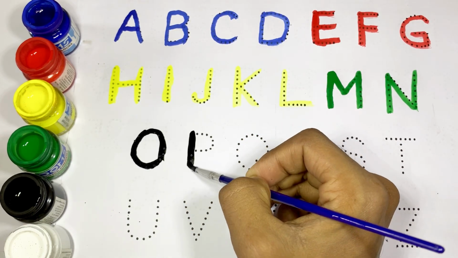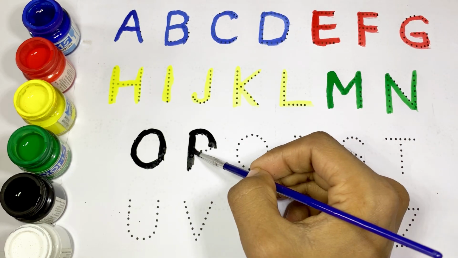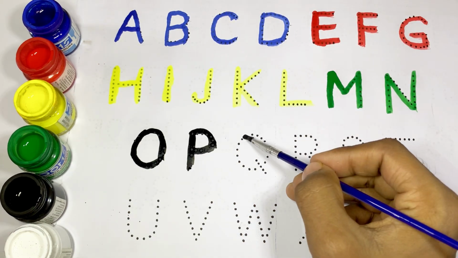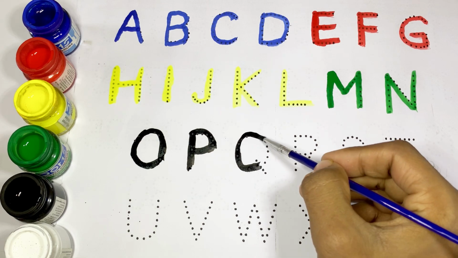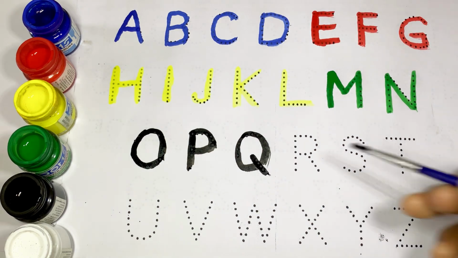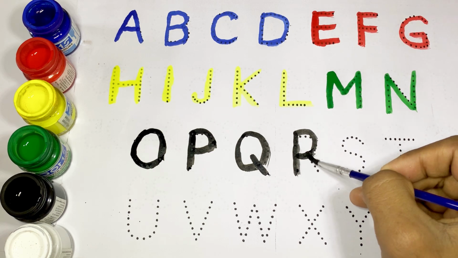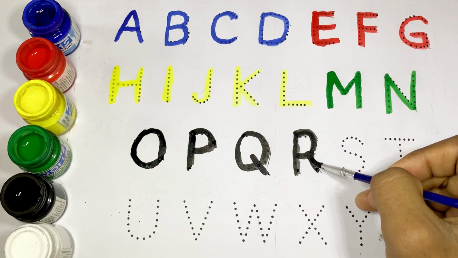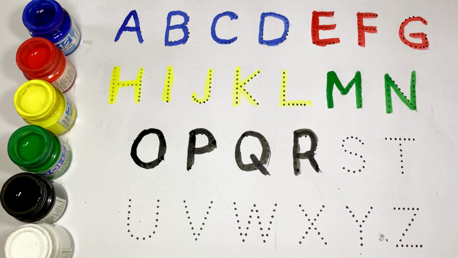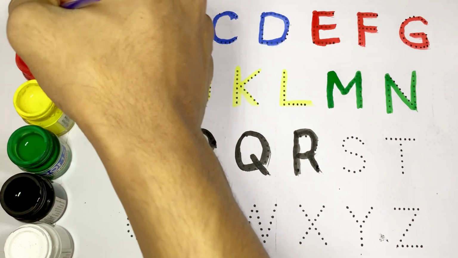P for parrot, P for penguin. Q for queen, Q for quill. R for rose, R for rice. Kids, now draw S for sun, S for snake. And here is blue color.